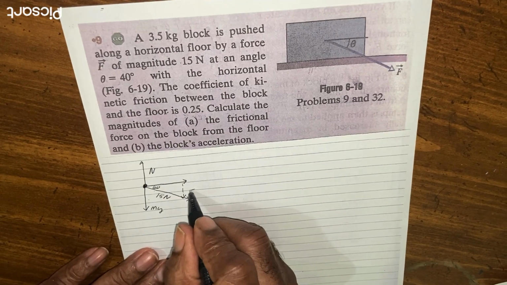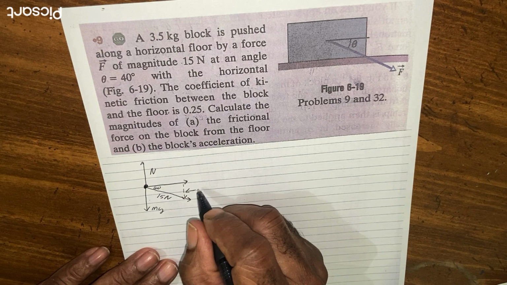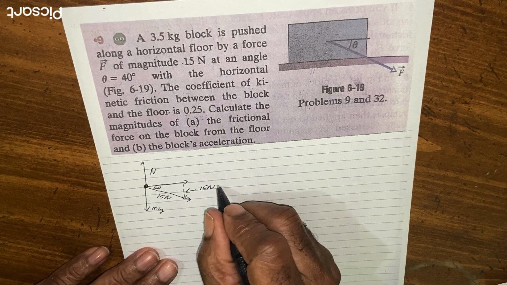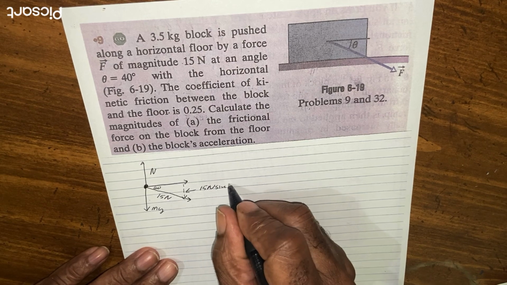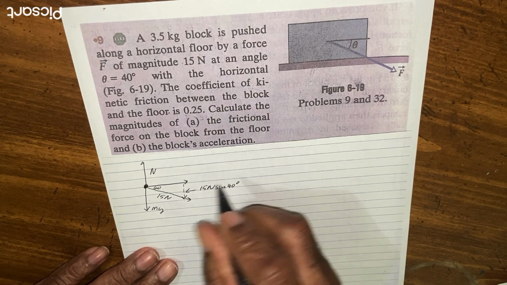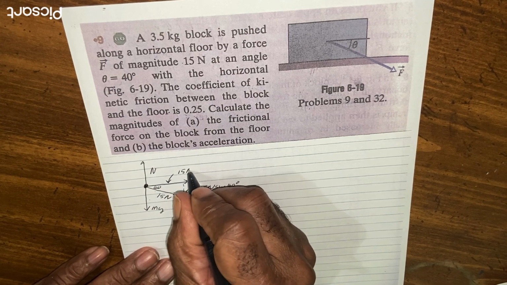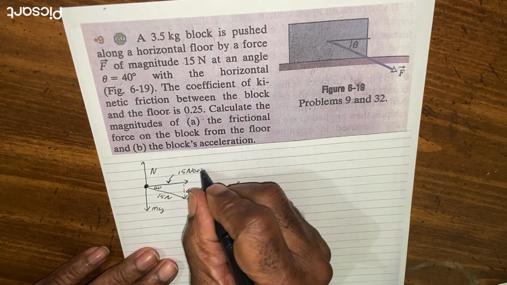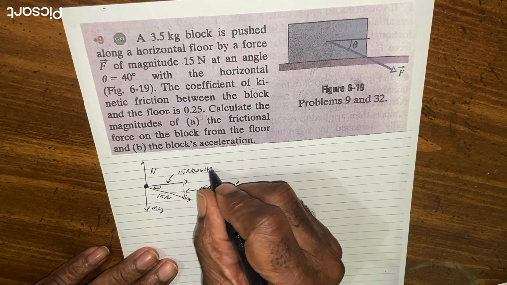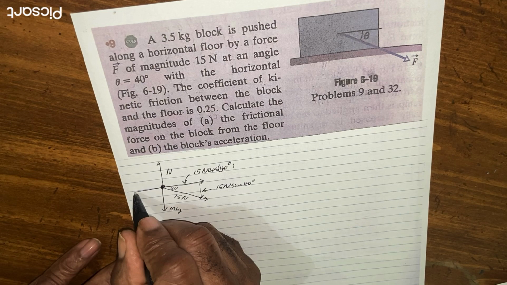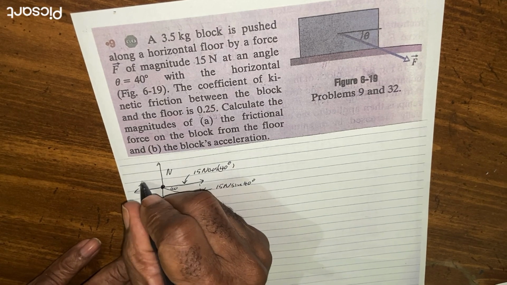So this side would be 15 newtons times the sine of 40 degrees. And here we'd have 15 newtons times the cosine of 40 degrees, and we would have a force F_k.